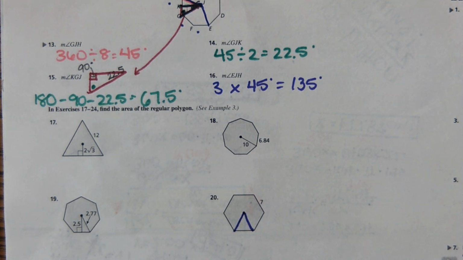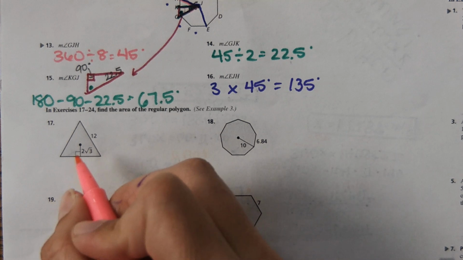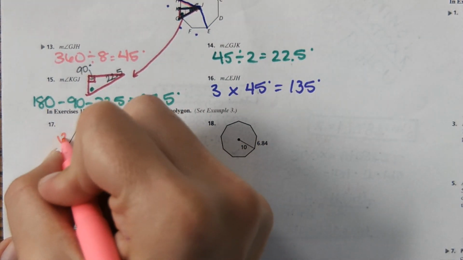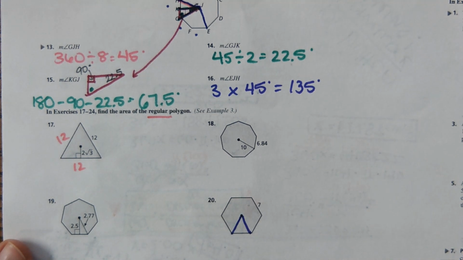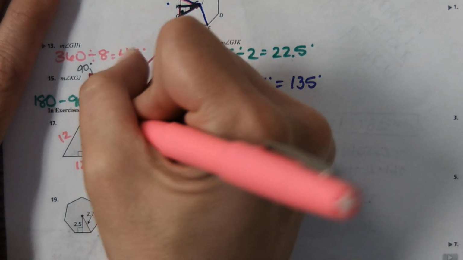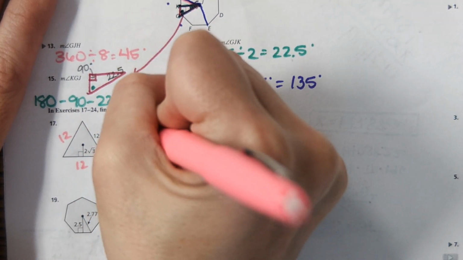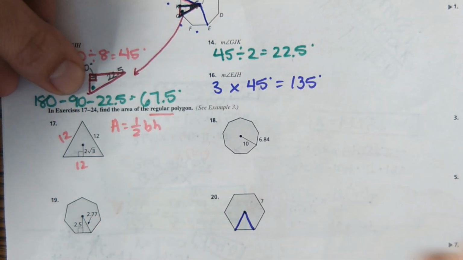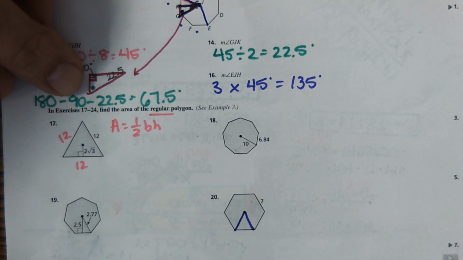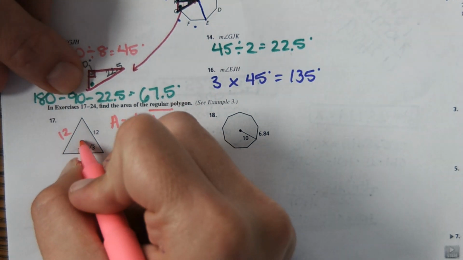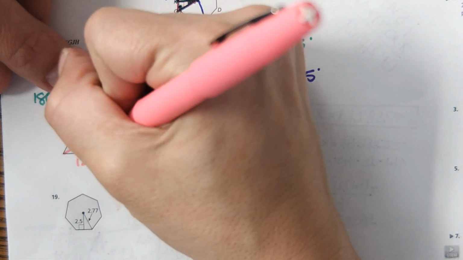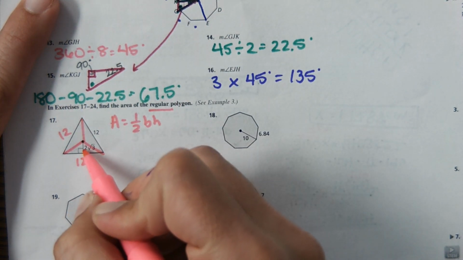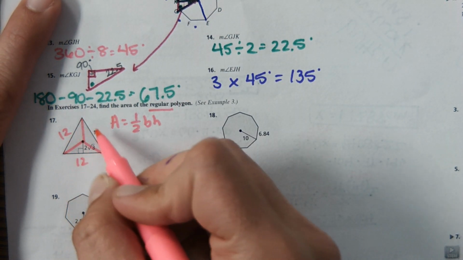Okay, so 17, it wants to find the area of this polygon. It calls it a regular polygon, meaning all the sides are the same length and all the angles are the same. For a triangle, area equals 1/2 base times height, right? So it seems like it would be easy, but they don't give us the height. We just have bases. So what we're going to do instead is break it up into 3 different triangles. And then we have the base and height of this triangle, which we can find the area of and then multiply it by 3.